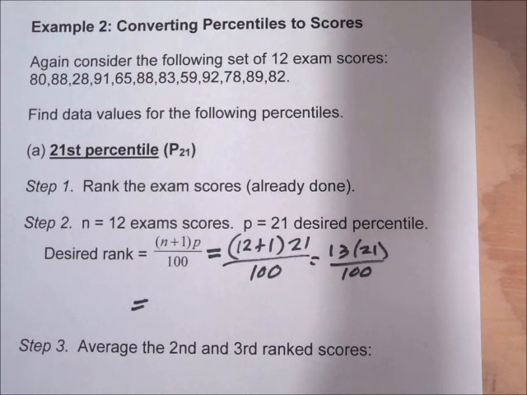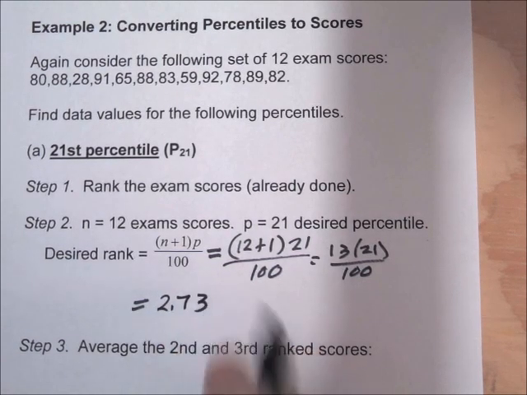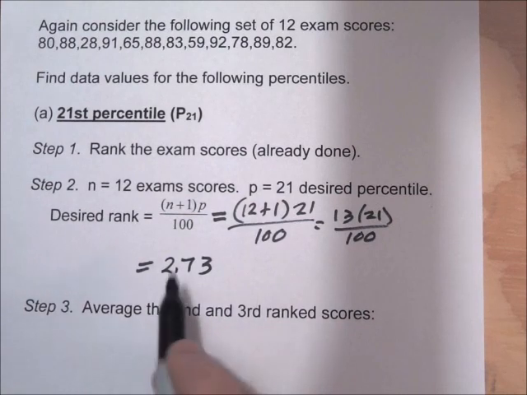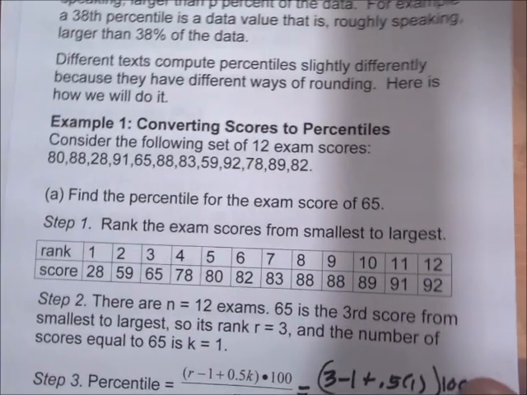So 13 times 12 times 21 divided by 100. 2.73. So we want to take the average of the second and the third, because this is a number between 2 and 3. So we'll take the average of the second and third exam scores in order, right after they're ranked, in order from smallest to largest.